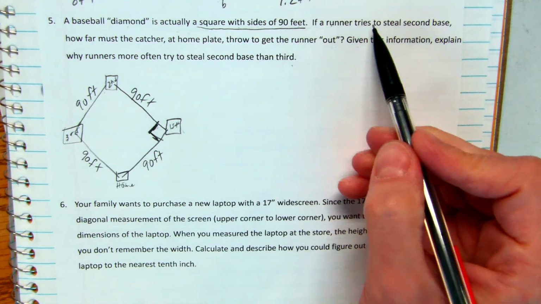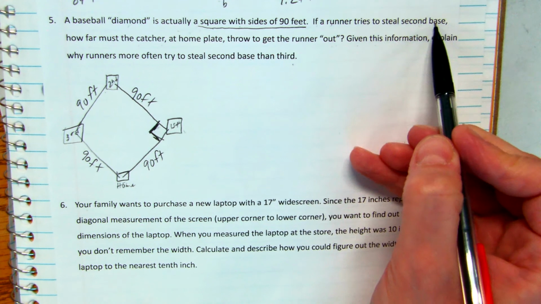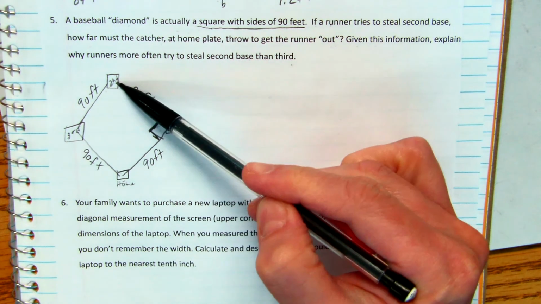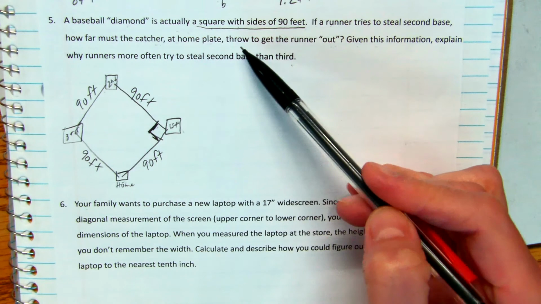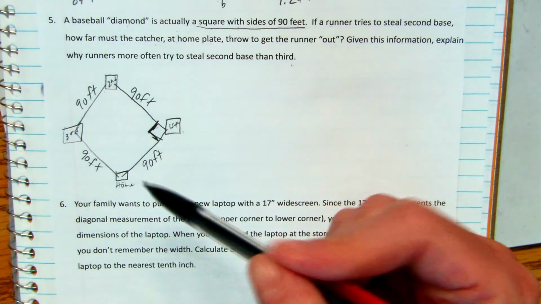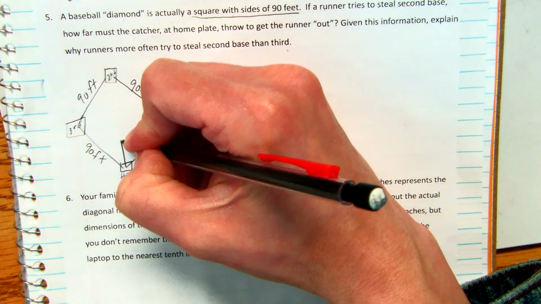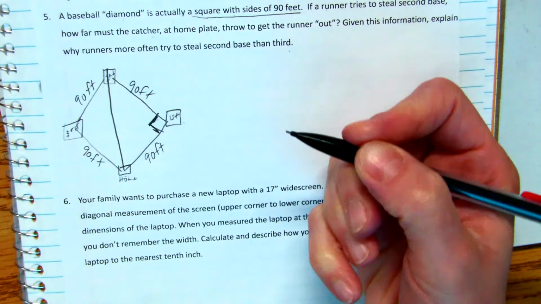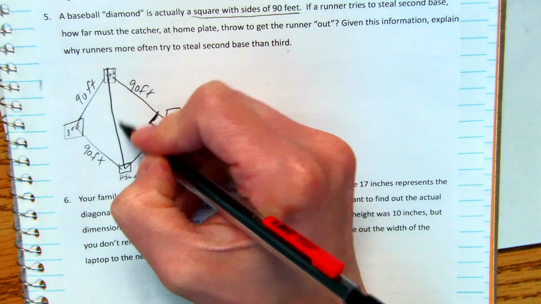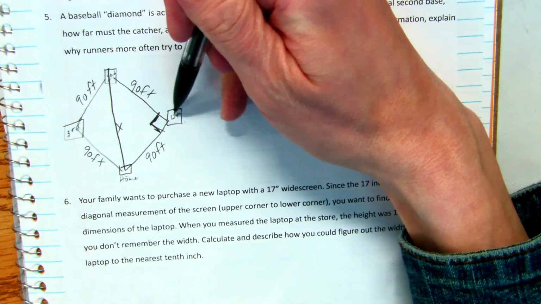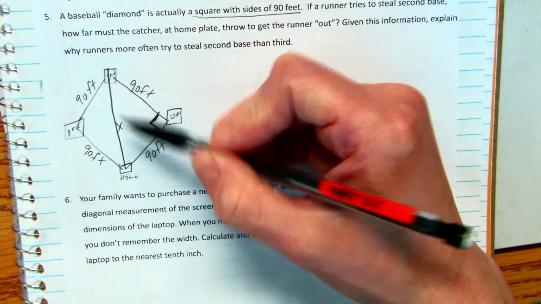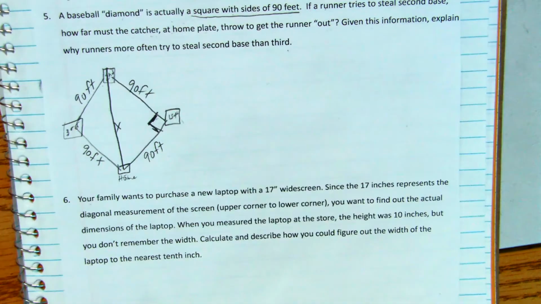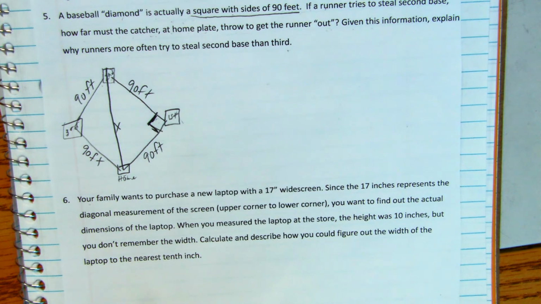So if a runner tries to steal second base, so that would be going from first to second, right? How far must the catcher at home plate throw to get the runner out? So the catcher here is throwing to second base. So we're actually trying to figure out this distance. The runner is just going from here to here, but they're trying to throw the baseball from here to get them out. Everybody, you've all watched a baseball game, right? So you can kind of imagine this in your head.